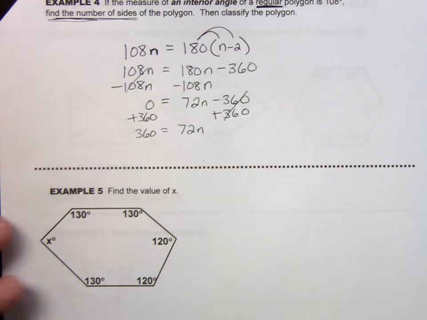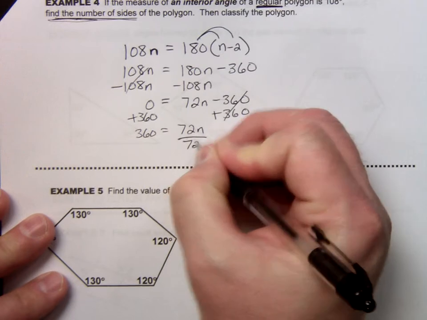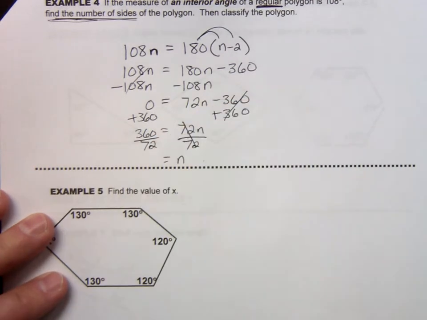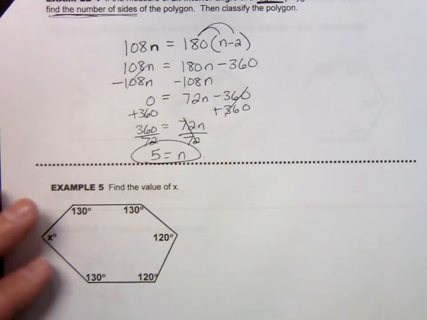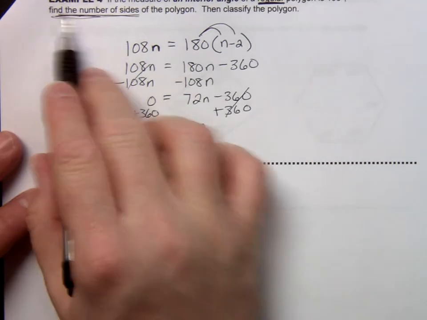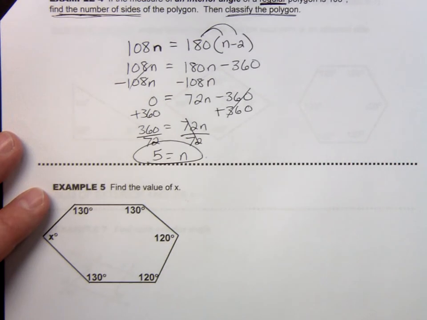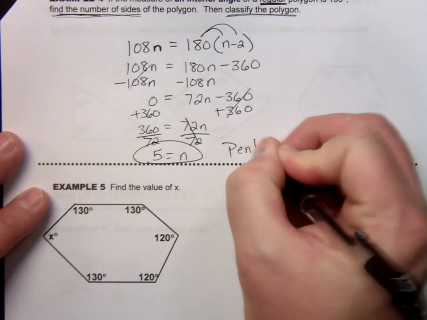Alright, still trying to get n by itself. It's currently being multiplied by 72. So I'm going to divide by 72. And 360 divided by 72 is 5. So I just found the number of sides. There are 5 sides. And then once we found the number of sides, then we're also supposed to classify the polygon based on its number of sides. And a 5-sided polygon is a pentagon.